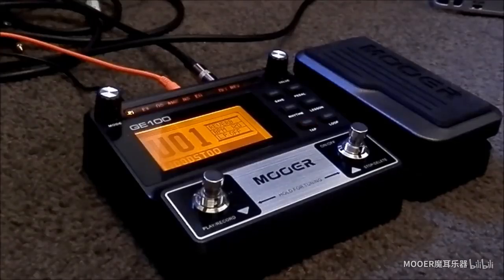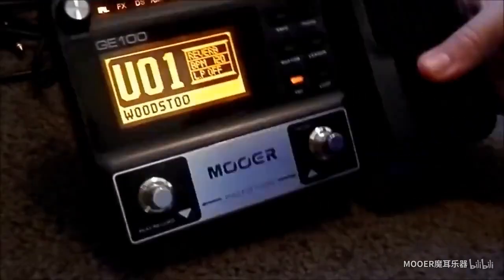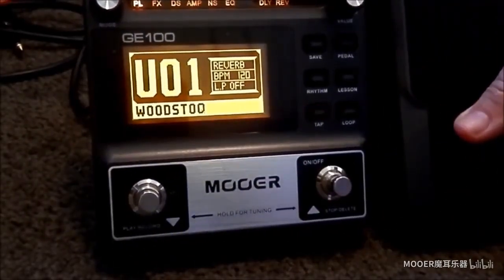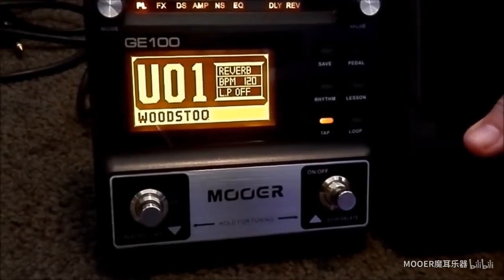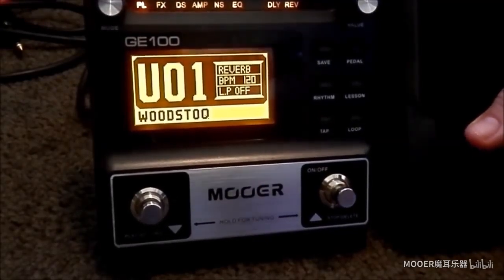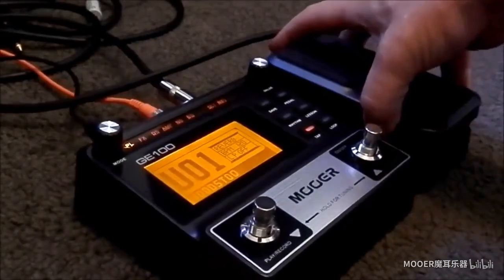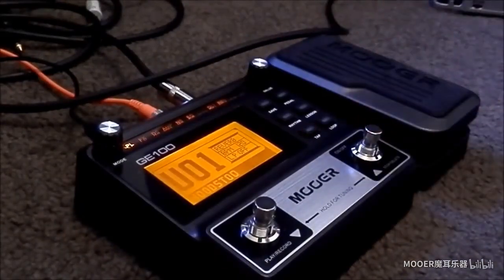Hello everyone, today I'm looking at the Mooer GE100 multi-effect system, and I'll say from the beginning, as soon as you switch this on, you'll become aware that this has the probably biggest, brightest, and I think just the best display of any multi-effect system that I've used. So that's my call right from the outset. It's making a very good first impression. Let's see how it sounds.